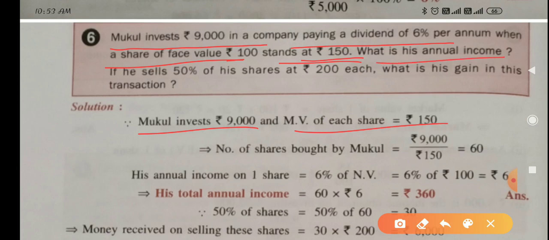Annual income formula you can apply. Number of shares you need to find first. Number of shares is total investment upon MV. Total investment 9,000, MV 150. So number of shares 60. Now total annual income, they are calculating income on 1 share, then income on 60 shares. Like this they are calculating. You can apply the direct formula.